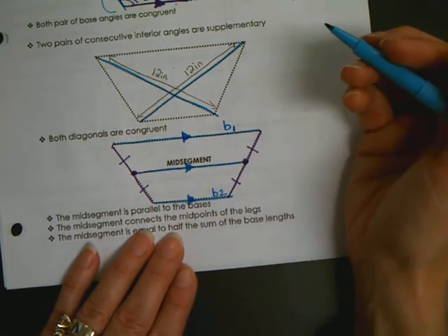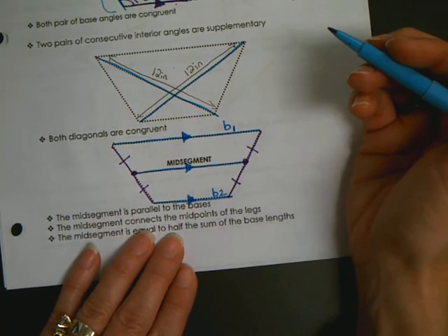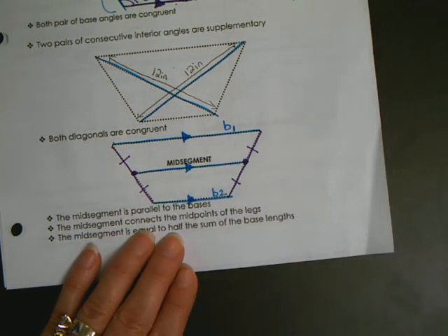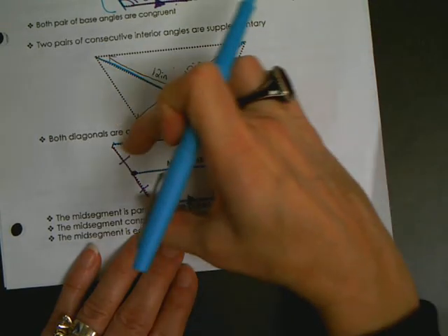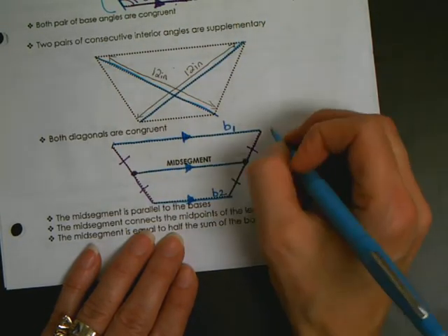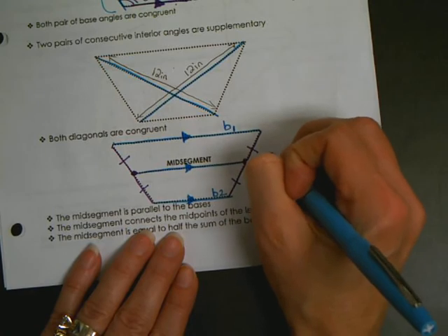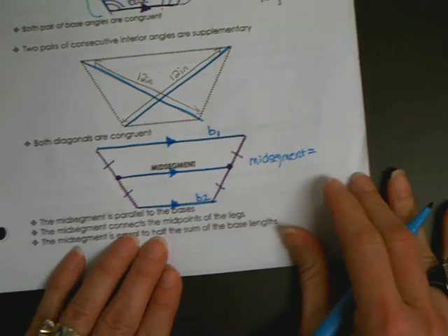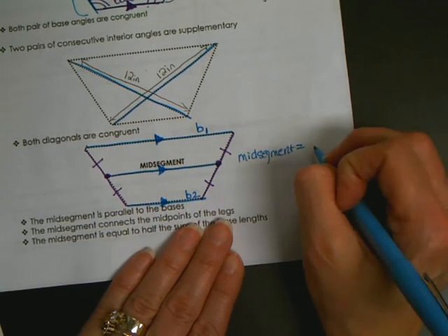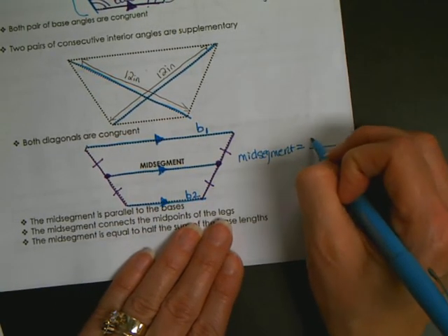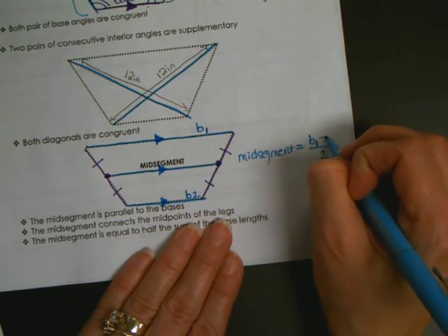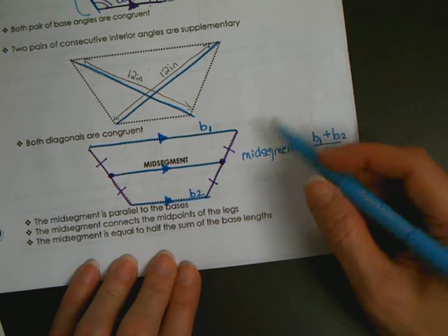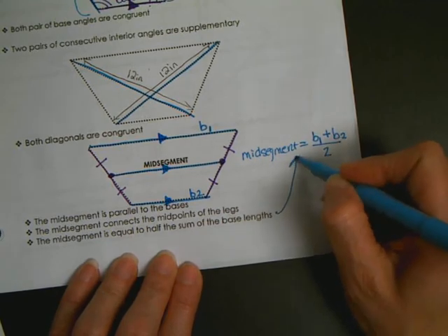Alright, and the midsegment, the length of this midsegment, is equal to half the sum of the two bases. So to write that out, the midsegment is equal to half the sum. So we're going to be dividing something by 2, the sum of the two bases, the length of base 1 plus the length of base 2. This is what this means right down here. That's your formula for it.